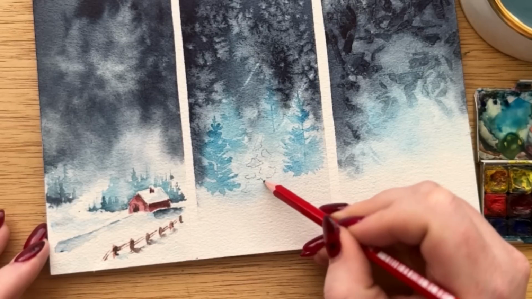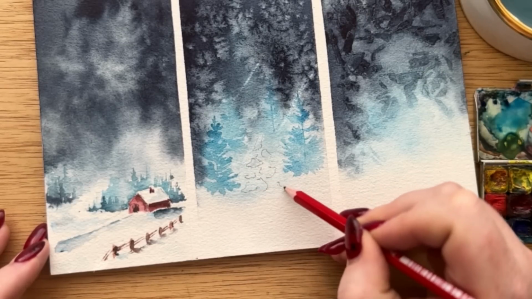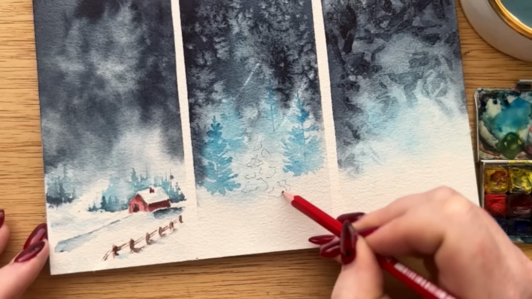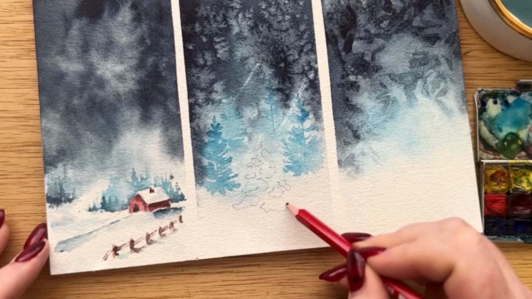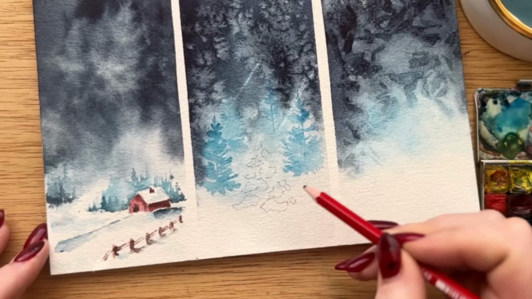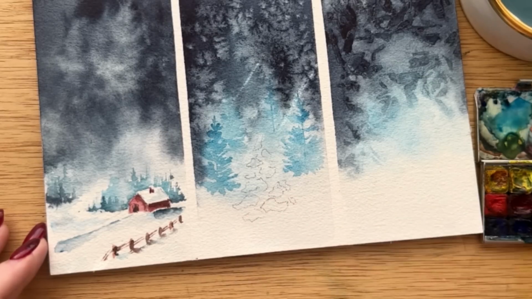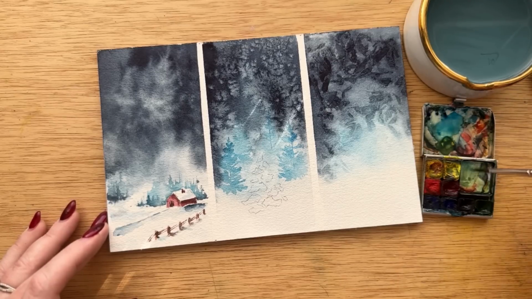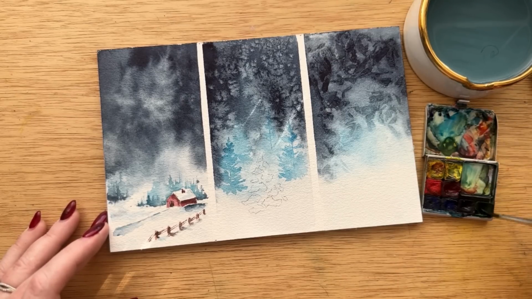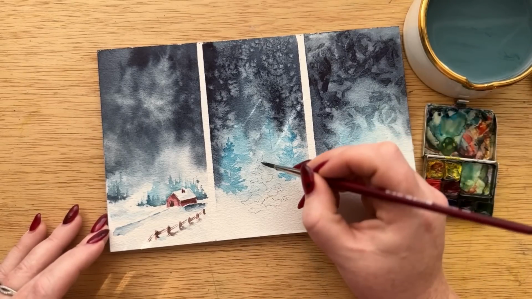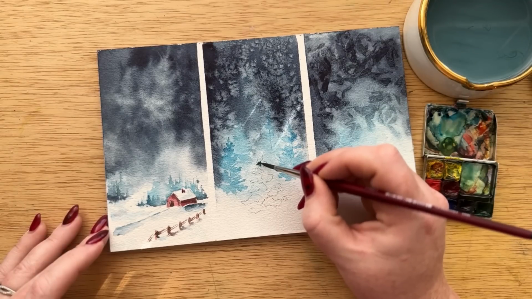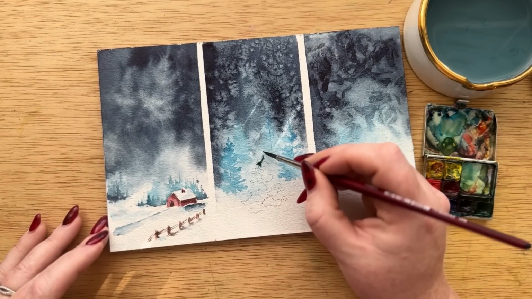But because I'm using the white of the paper, I really wanted to make sure to circle around where my white spots on the tree were so that I didn't accidentally paint inside them. So I used a pencil to sketch out the snowy shapes that were going to be on the tree, and then we're going to use negative painting technique by painting around them to create them. So I'm going to be using green to paint around these snowy shapes.